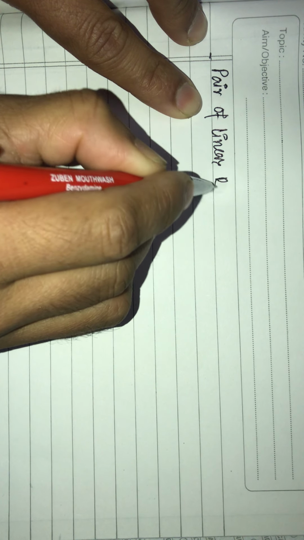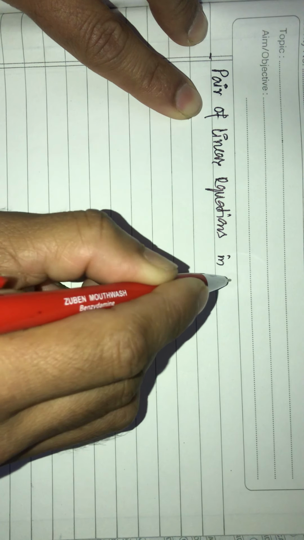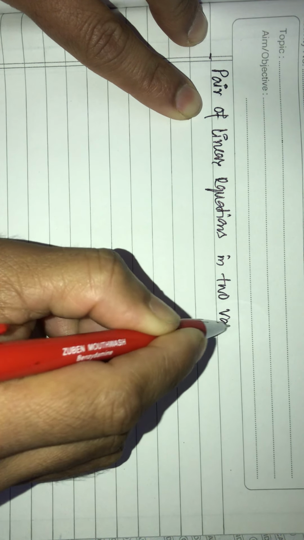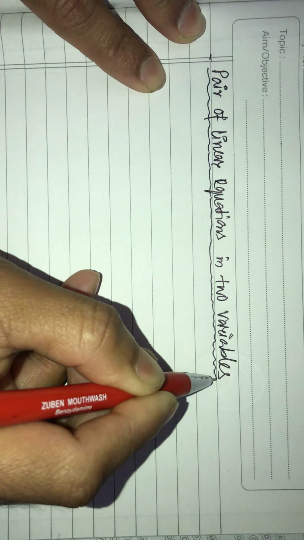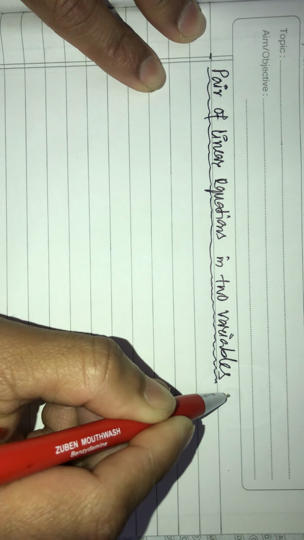Pair of linear equations in 2 variables. Now after getting the concept of linear equation in 2 variables, we will go for a pair. The term itself indicates we must have 2. A group of 2 is called a pair.